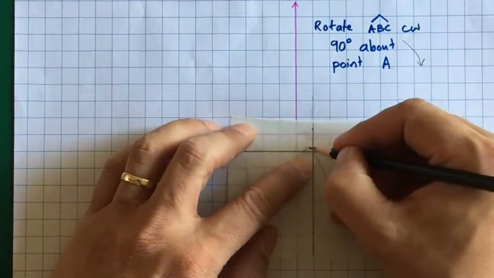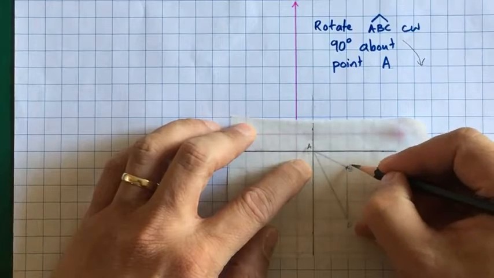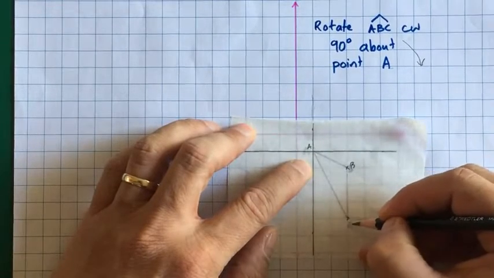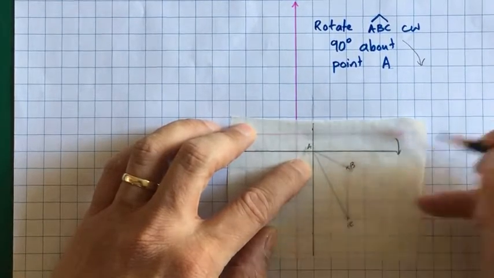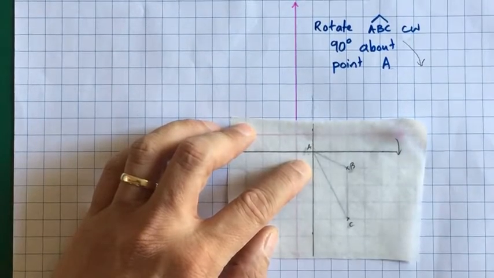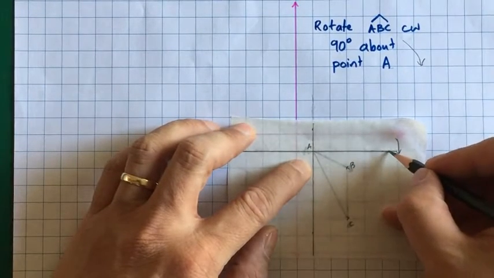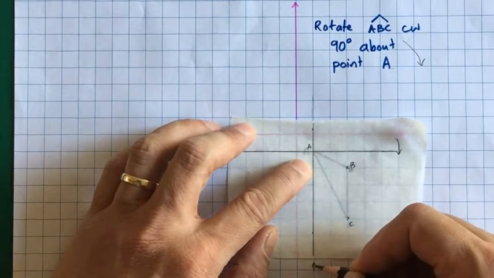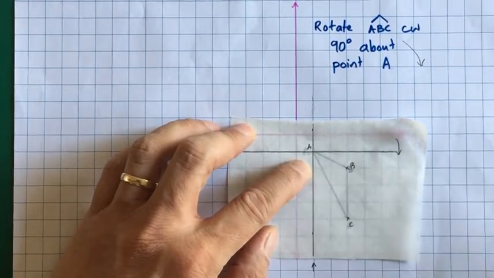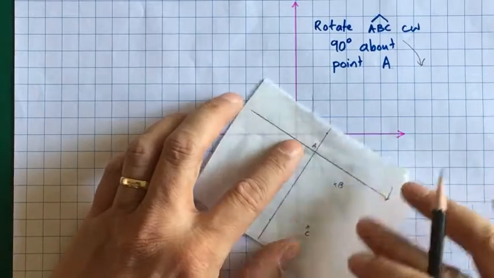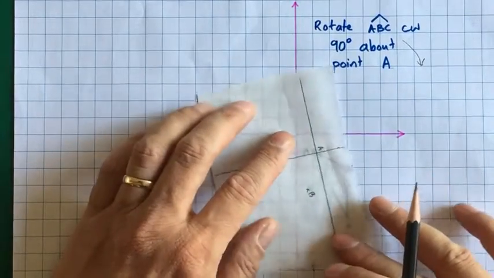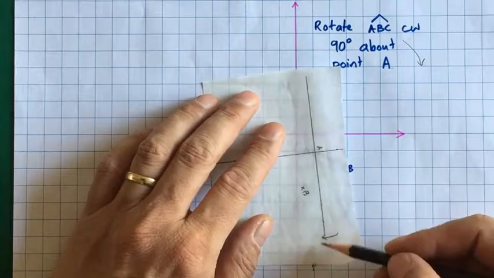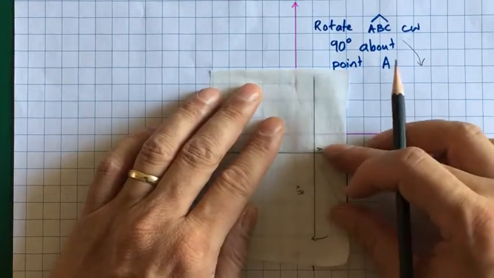Now I know A is here, B, let's plot B, and C is over here, and I'm going to be rotating this way, clockwise, 90 degrees. So essentially when this line here gets down to here, I know that I have gone 90 degrees. So let's do that. Rotate, remember it's on point A, and now, there, I've gone 90 degrees.